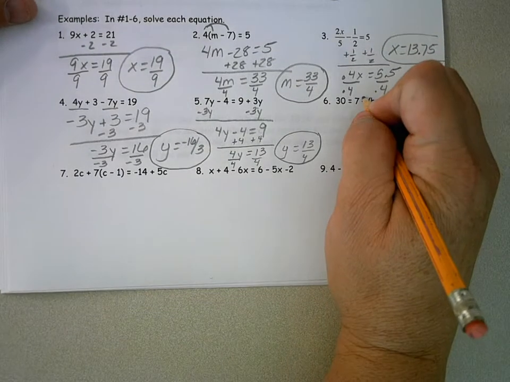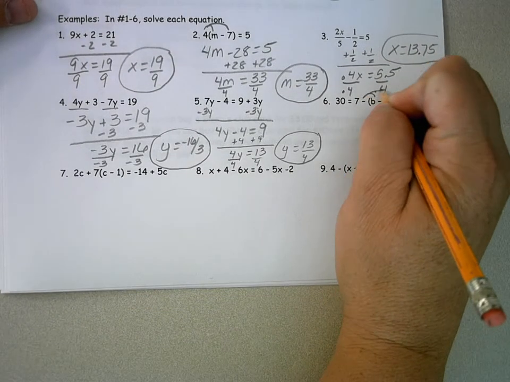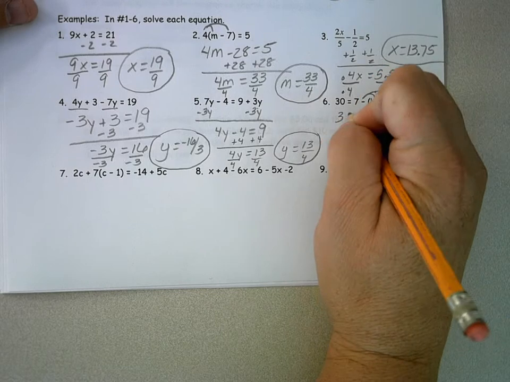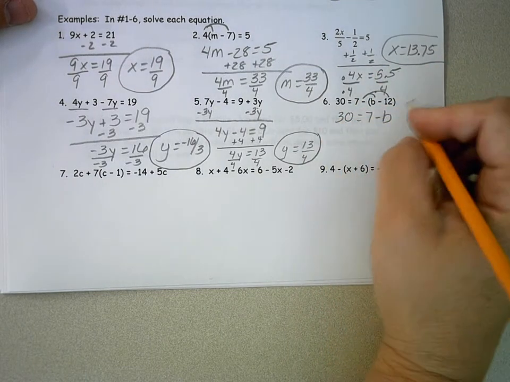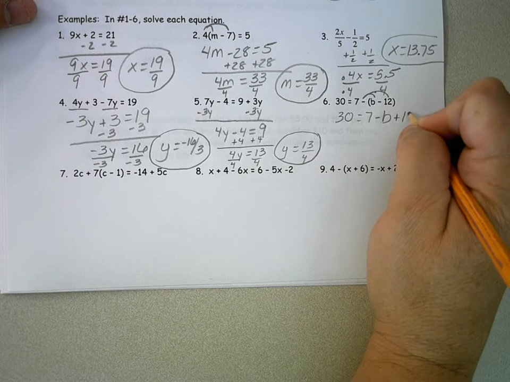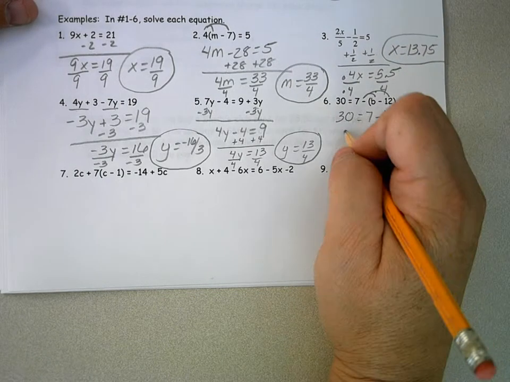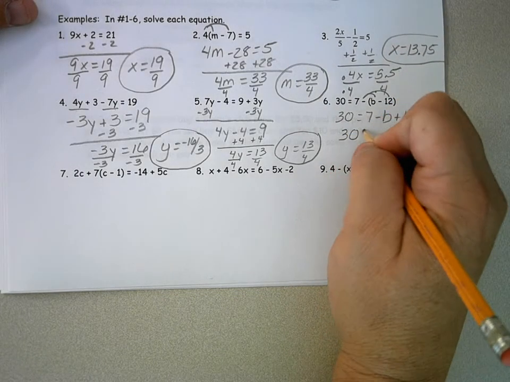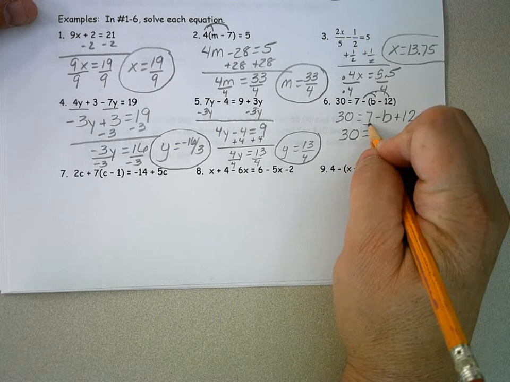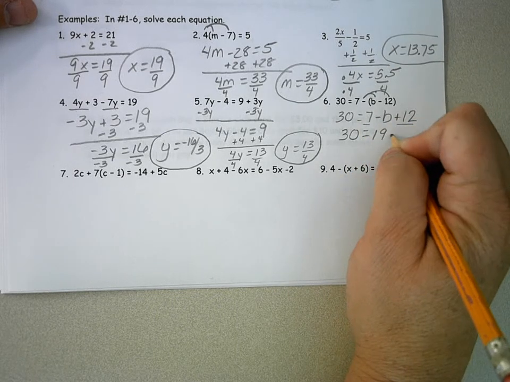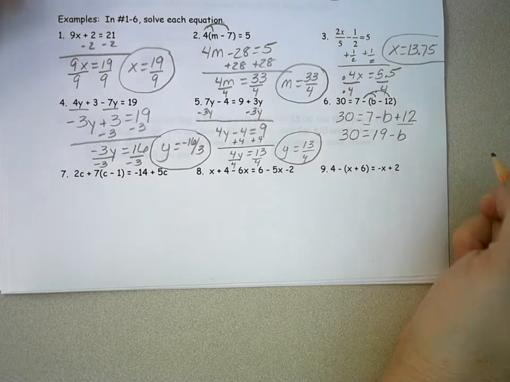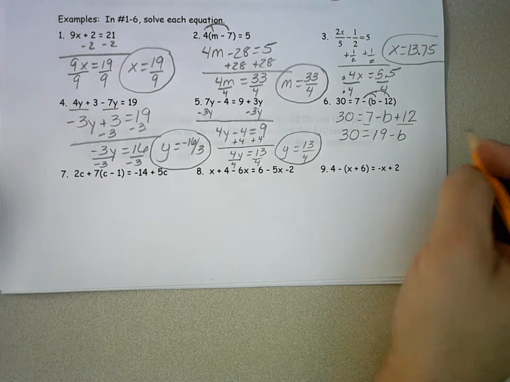Number 6, it's just the y that you have to distribute. So that becomes 30 equals 7 minus b plus 12. Over here you have a 7 and a plus 12, so that becomes a 19 minus b.